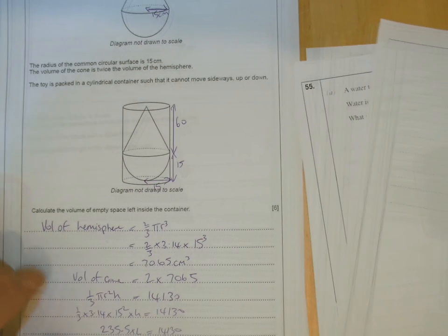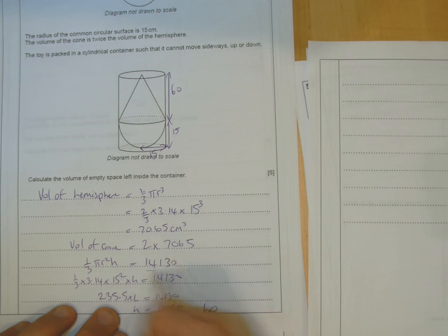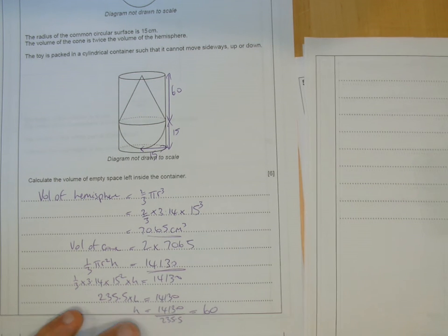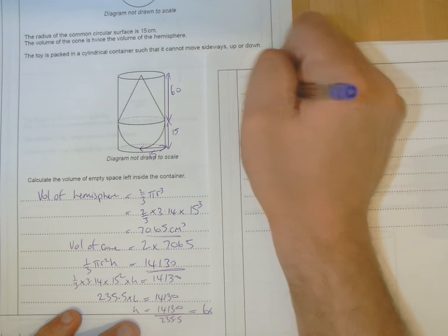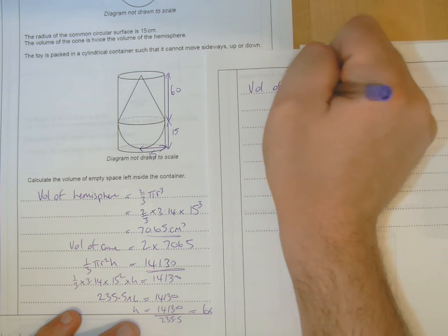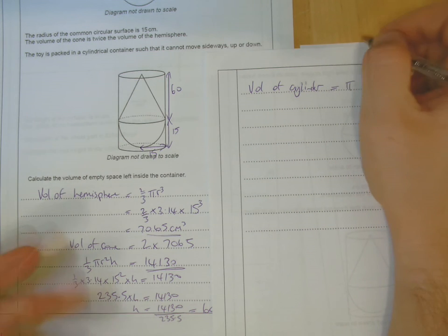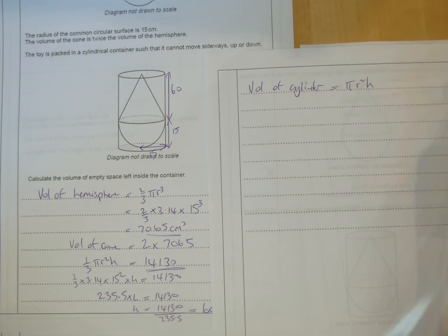So now can you see, we could actually work out the volume of the cylinder, and then once we get the volume of the cylinder, we can put those two shapes together, the cone and the hemisphere, and maybe we can see what space is left. So let's work out the volume of the cylinder. The formula isn't given on page 2, but it's just like a cone, because it's got the same base, pi r squared. You times it by h, but you don't put a third in front.